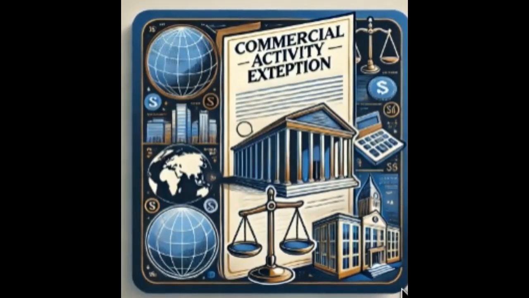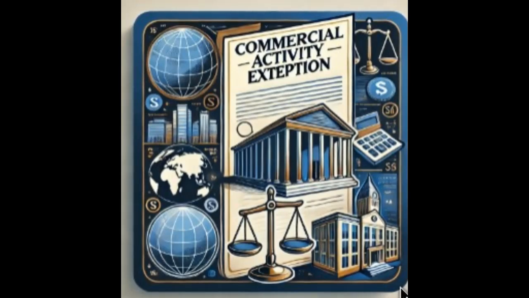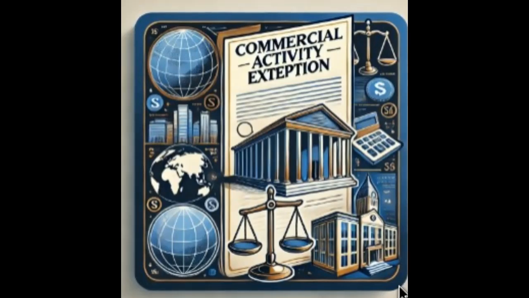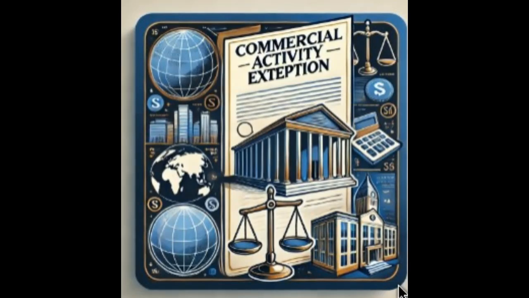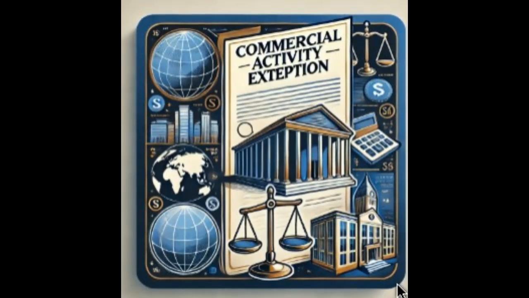Legal basis for the exception: The Foreign Sovereign Immunities Act, FSIA, 28 U.S.C. Section 1605(a)(2), defines when a foreign state can be sued for engaging in commercial activity. The United Nations Convention on Jurisdictional Immunities of States and Their Property establishes global standards on sovereign immunity limitations. Common law principles recognize that governments acting as market participants must adhere to commercial liability laws.